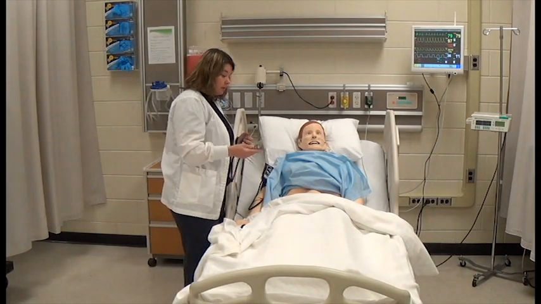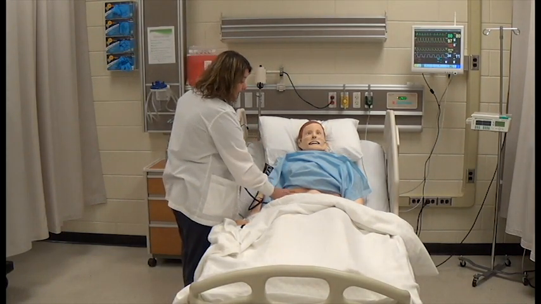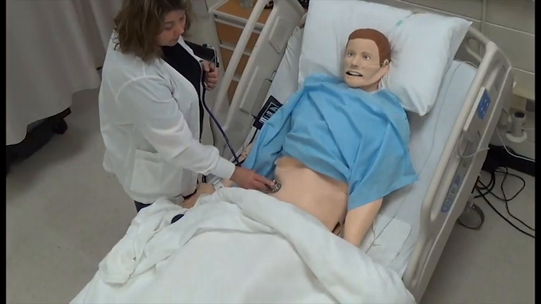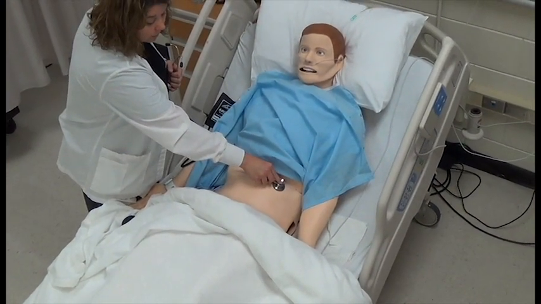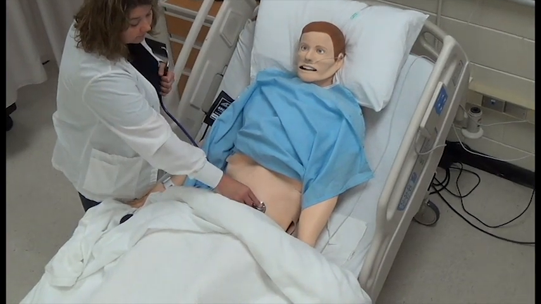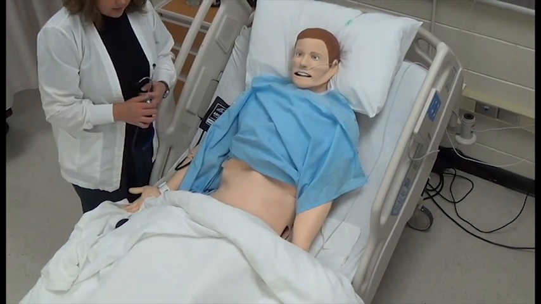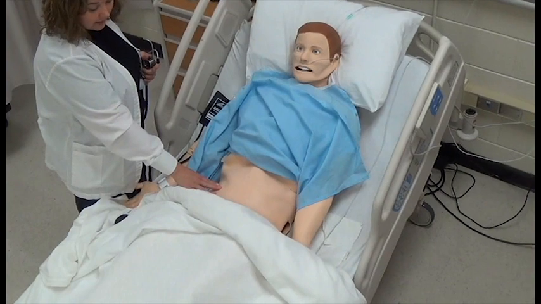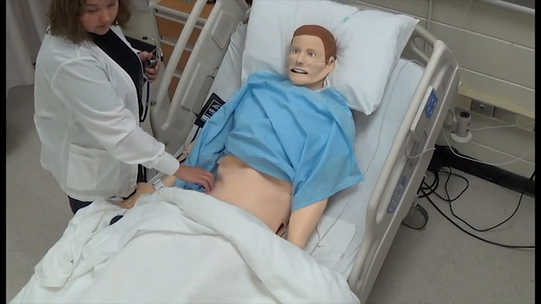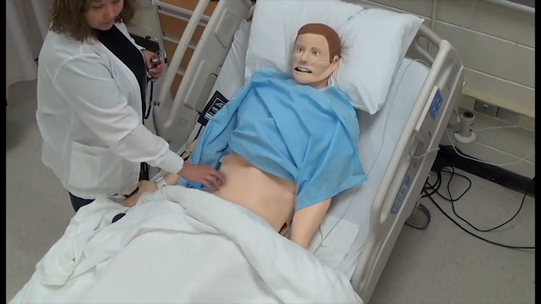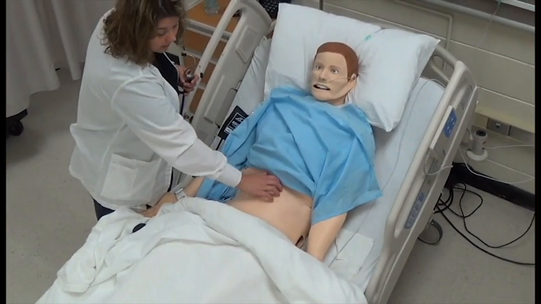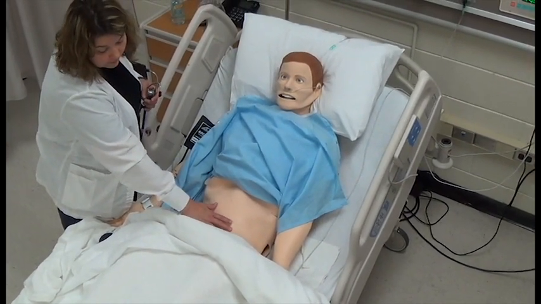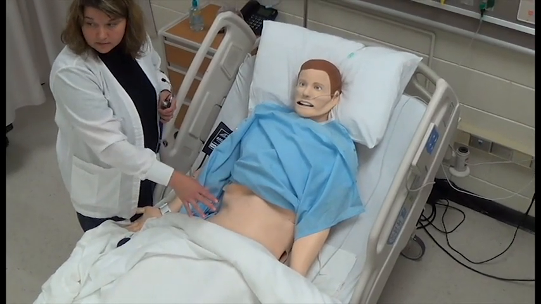When you start, you need to make sure that you start in the right lower quadrant. You need to move up to the right upper quadrant. You move over to the left upper quadrant, and then finally the left lower quadrant. You're going to hear more sounds over on this side of the abdomen, because this is where your large and small intestine are attaching, and you've got more sounds in the small intestine as it's working. You'll probably hear fewer sounds over on the left side because that is the end of your colon and where the stool would normally come out.